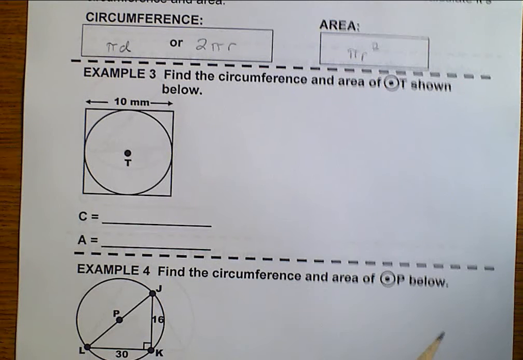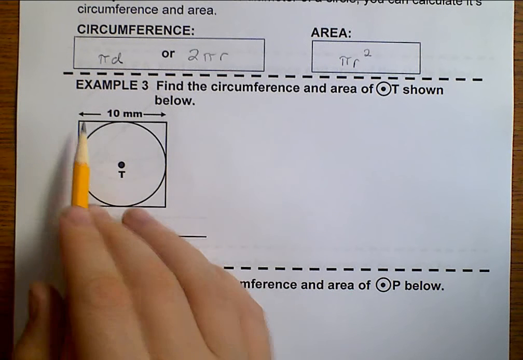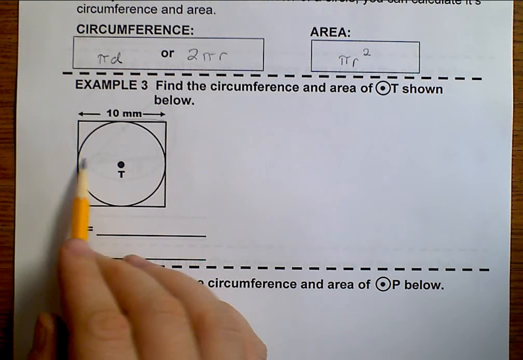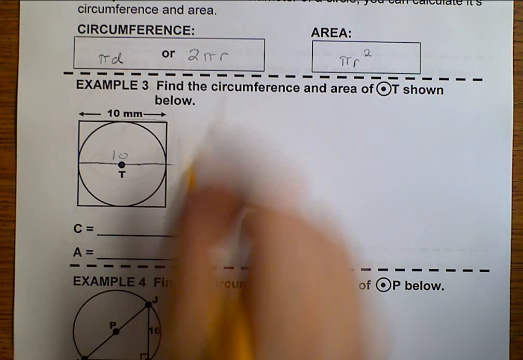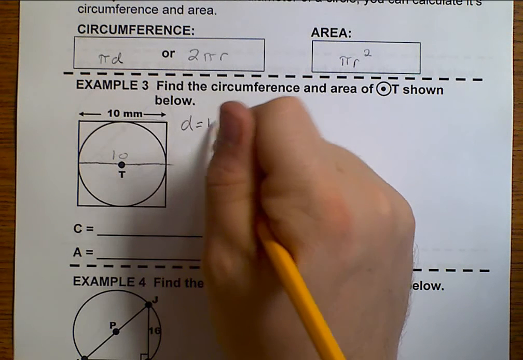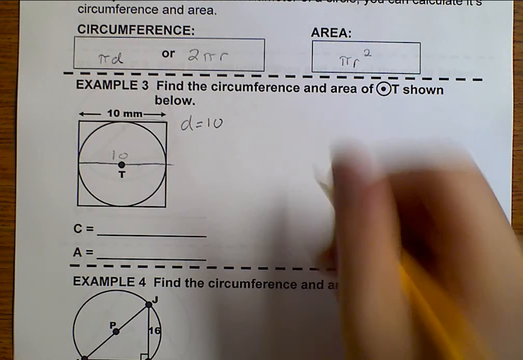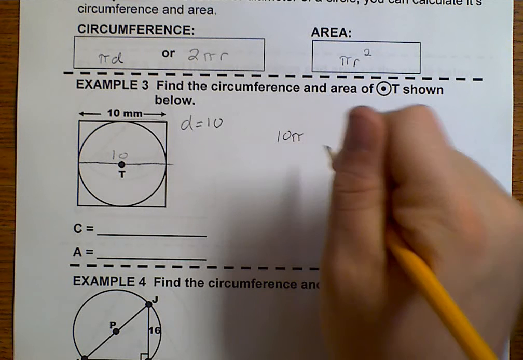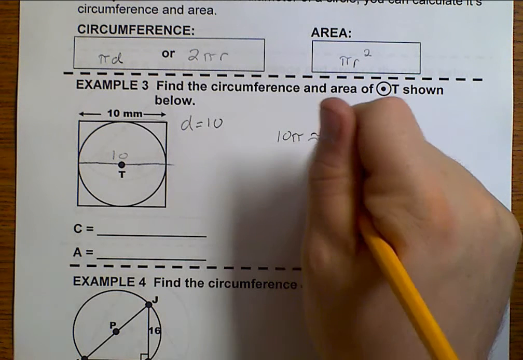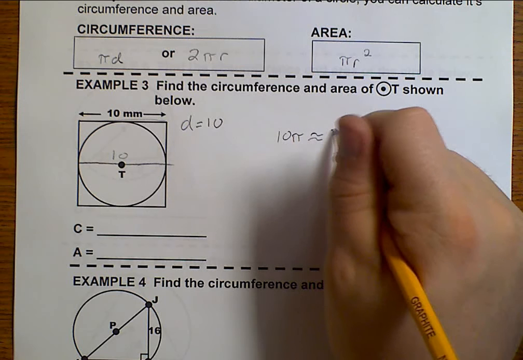So let's find the circumference and area of this circle right here. Well, if this is 10, that means that this is also 10. So my diameter is 10. Now to find my circumference, I do 10 pi, which is approximately 31.42.